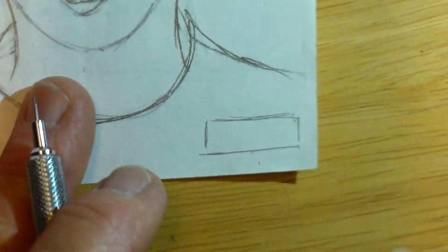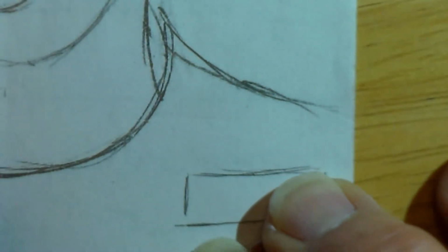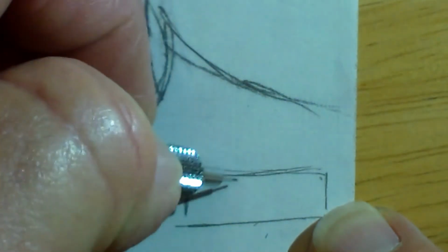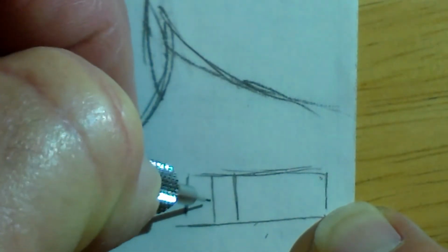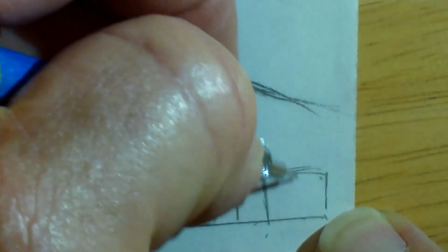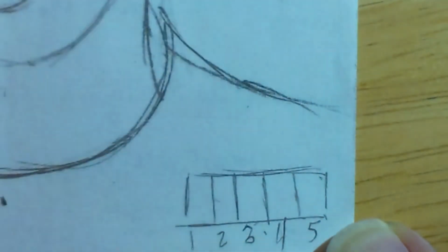Because light affects an object 5 ways, that's an odd number, we're not going to focus on the center of this rectangle. Instead, I visualize the center and move my pencil over a little bit. Scan my eye across that, divide that in half. Scan my eye on that. So we should have 5 sections. 1, 2, 3, 4, 5.